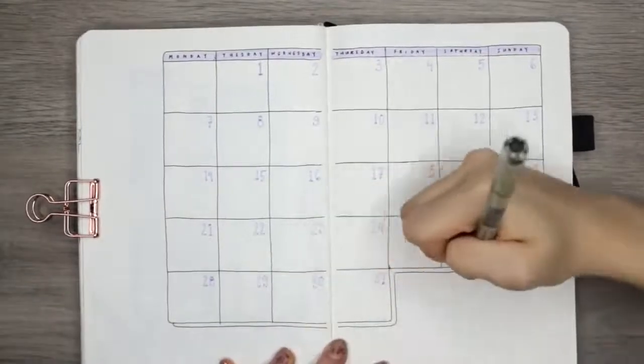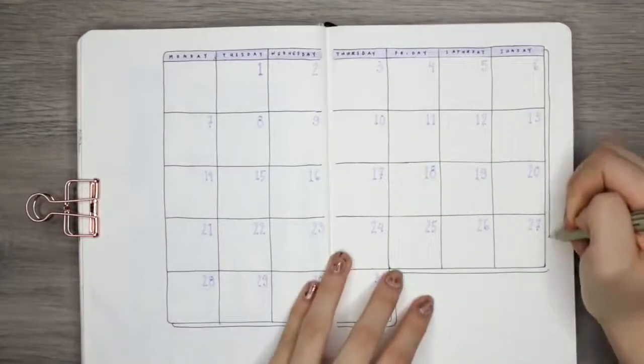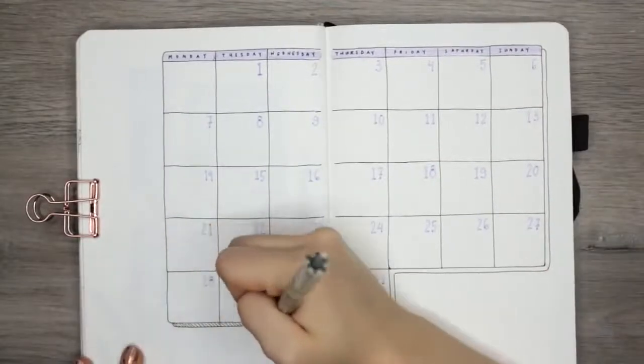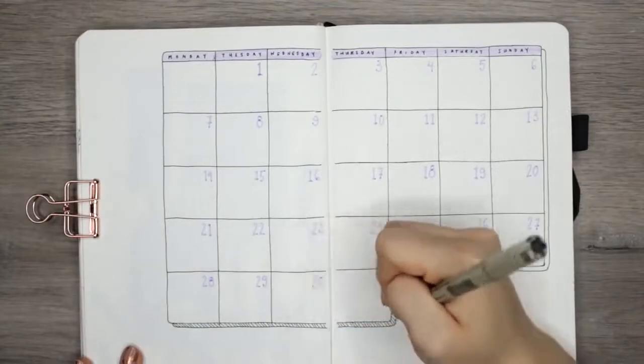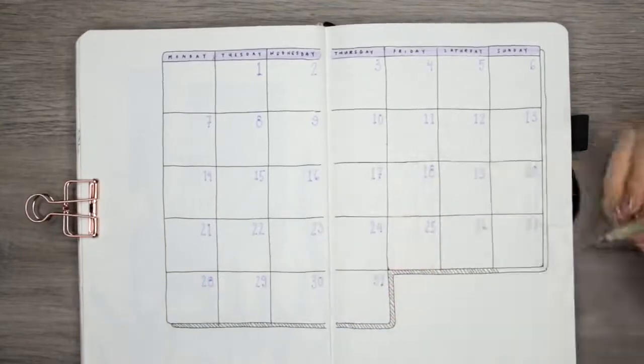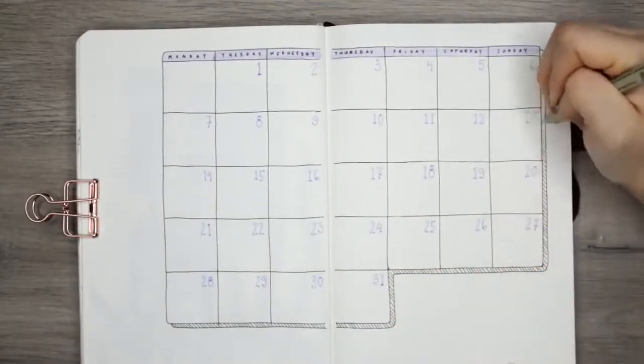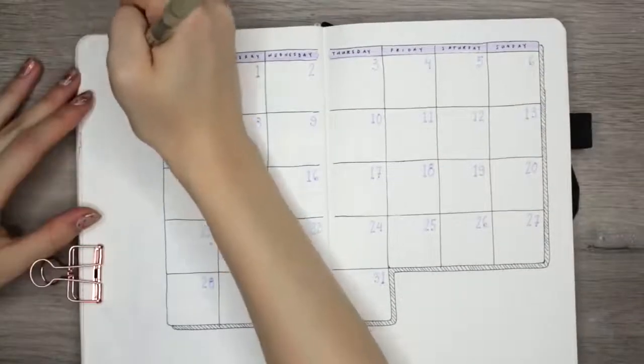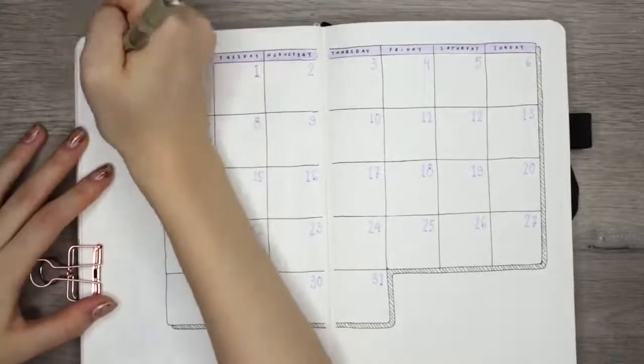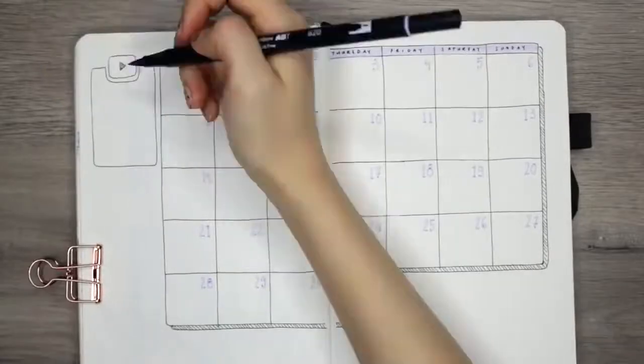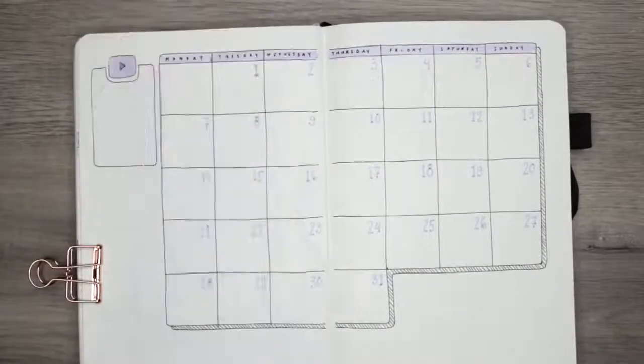And of course, you guys know me, I have to add a drop shadow to everything. This one I decided to do a cross-hatched drop shadow, so you'll see instead of doing it solid with a color or black, I added a bunch of diagonal lines. And I also did that same style of drop shadow to my YouTube growth tracker to keep everything looking cohesive.